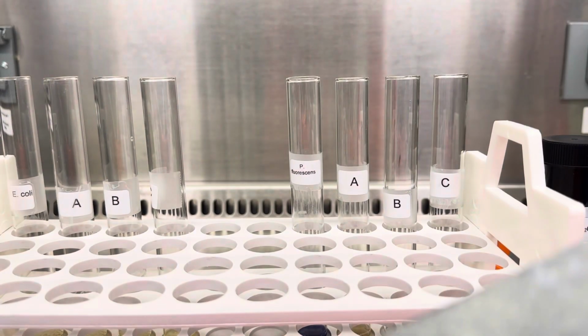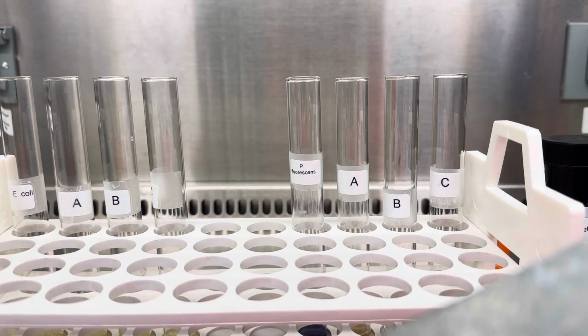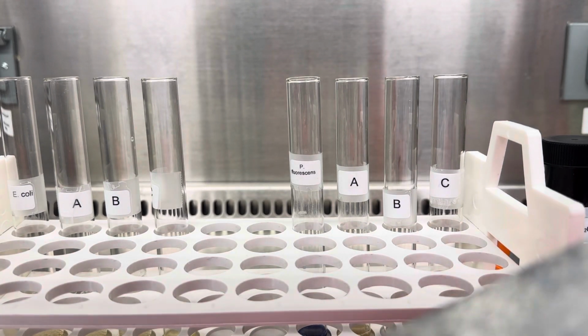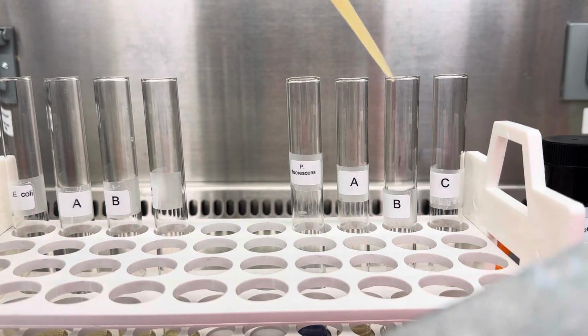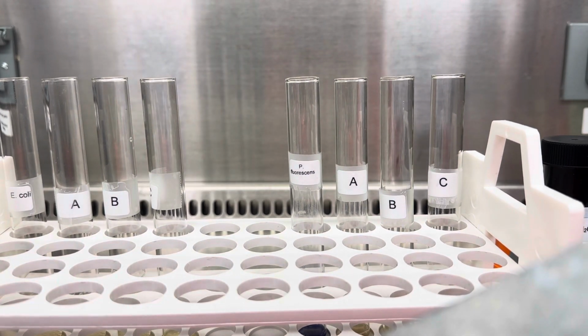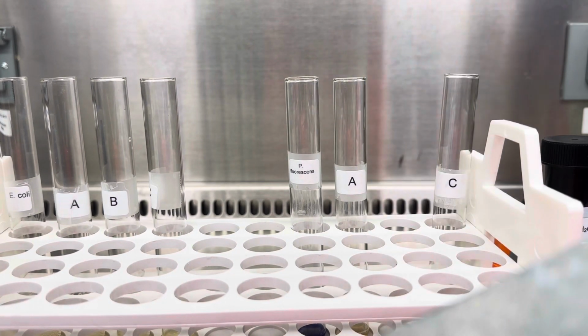Now let's move on to the second sample and see what this is. So the other unknown that we have, we're gonna add 1.125 mils into the tube, vortex for 30 seconds, and let's see what happens.